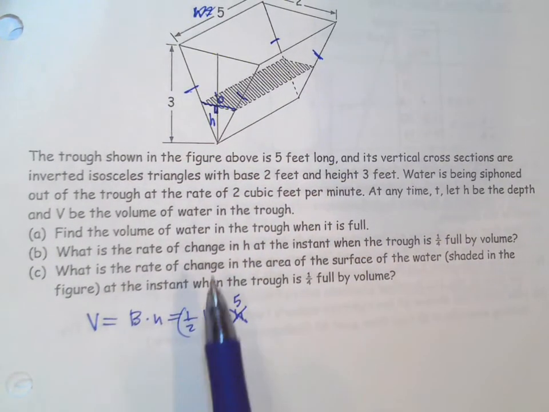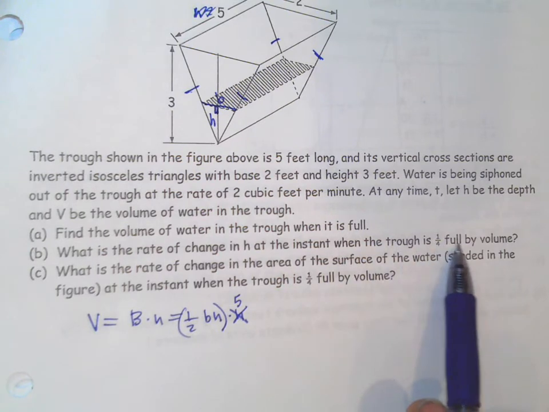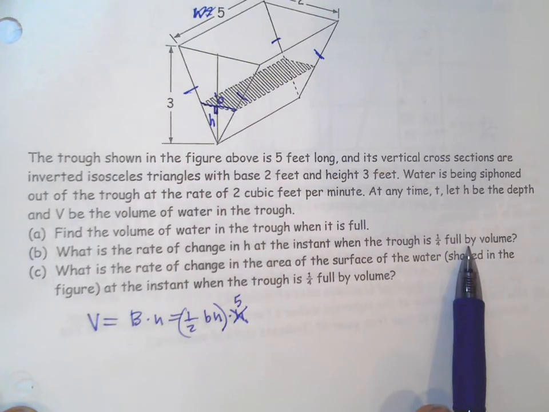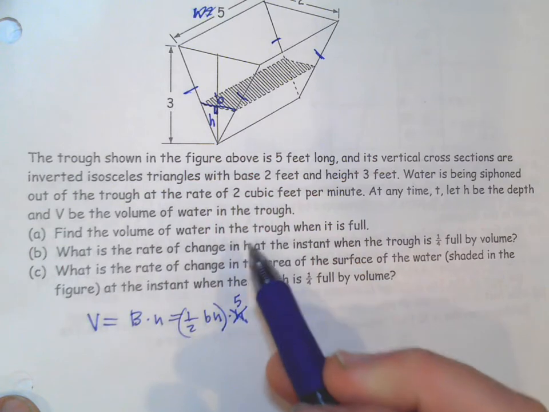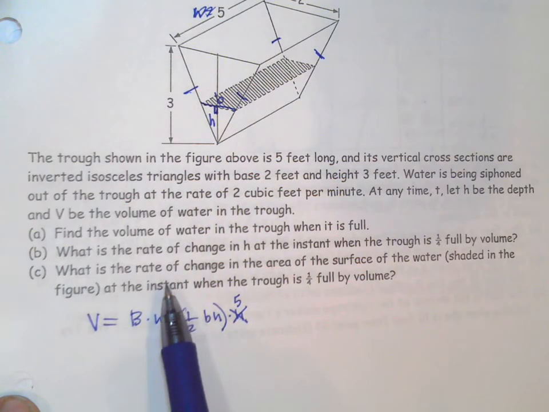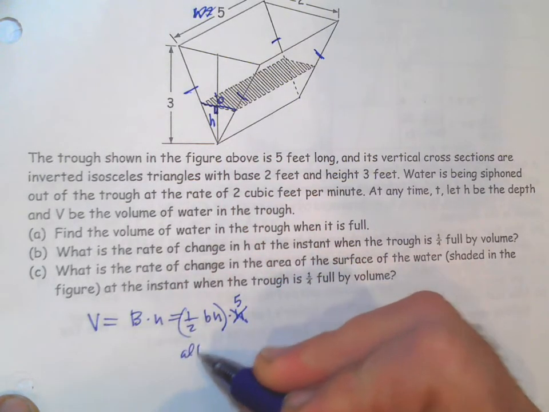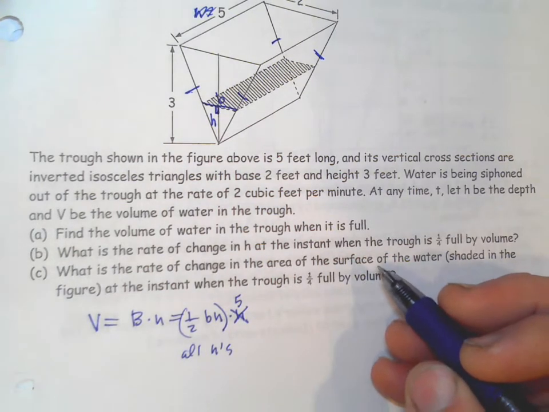It says, what is the rate of change of H when the trough is quarter full by volume? I think we did a problem kind of like this with the cone. It was quarter full by volume, so we're looking for dH/dt on part B. So you probably would like to get this as all H's for part B. Okay, and so then you see, well, how are B and H related?